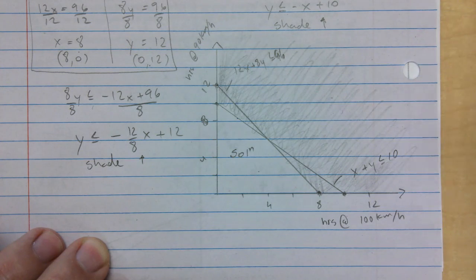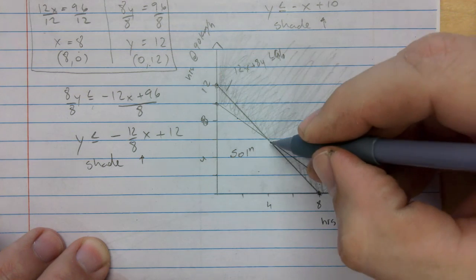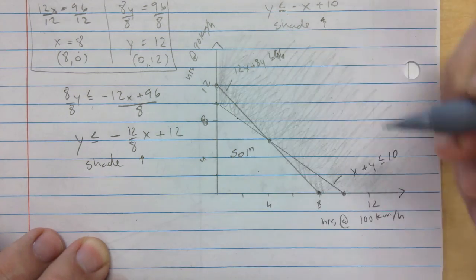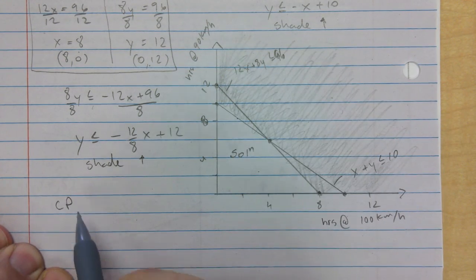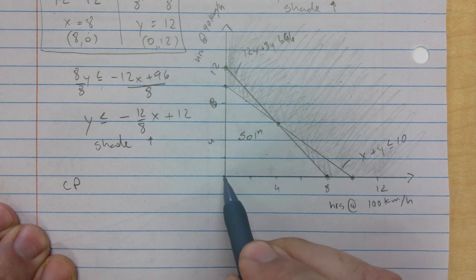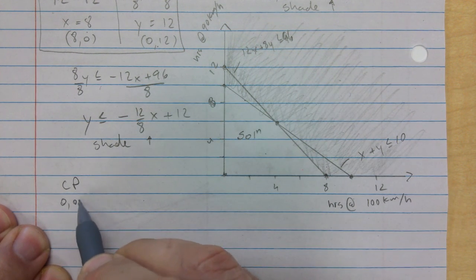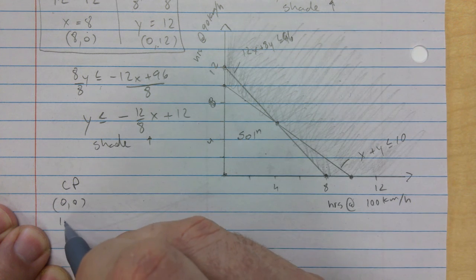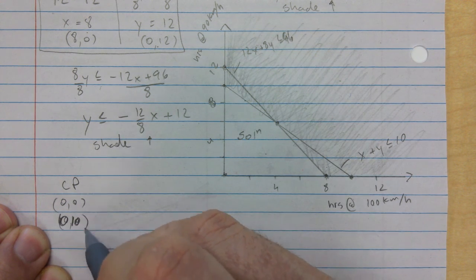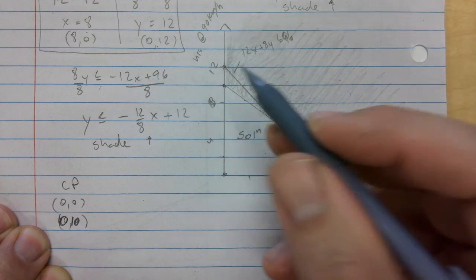Okay, so we have the solution region labeled, we have everything. Now the corner points. How about we state them right here? The easy one is 0, 0, irrelevant, right? Then this one I can read, that's 10, 0. Sorry, 0, 10. Be careful. It's 0, 10 up here.